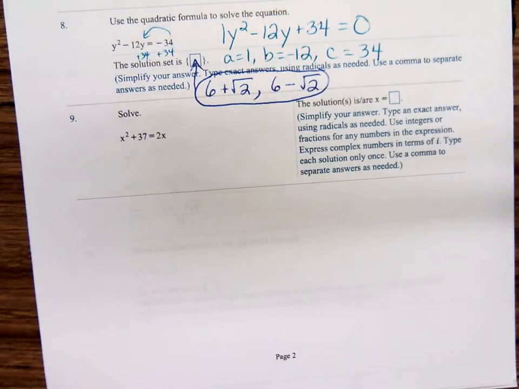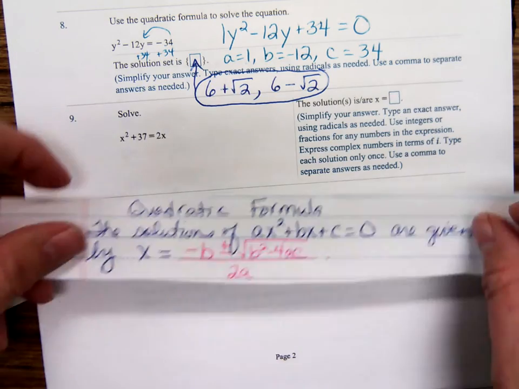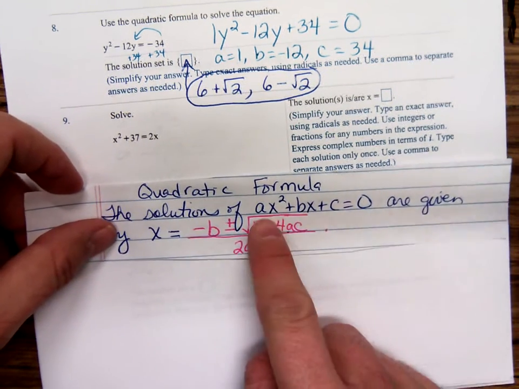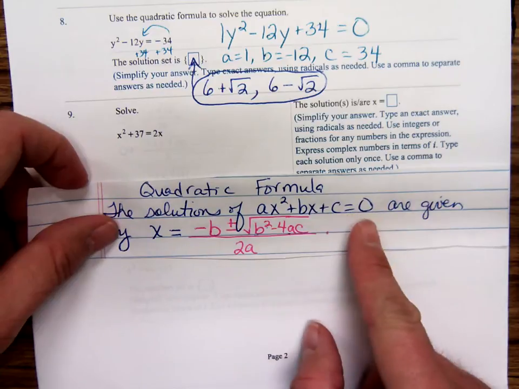Now let's try another one. This is problem 9. Let's see, number 9. Oh, wow. Do we have to do a little work on it? Can you see that one? What are we going to have to do first in order to use the quadratic formula? Well, we're going to need it in that standard form with the 0. X squared, x, constant equals 0.